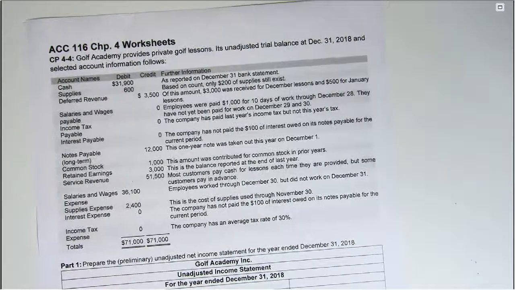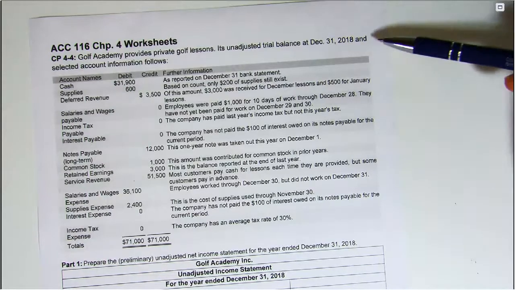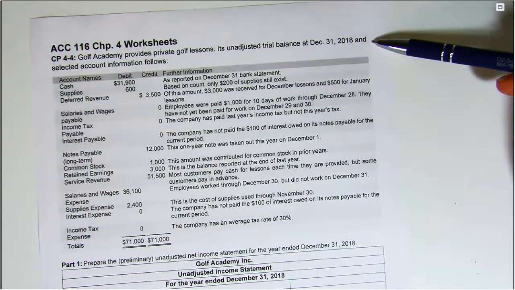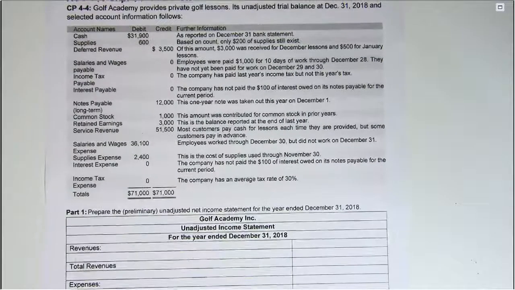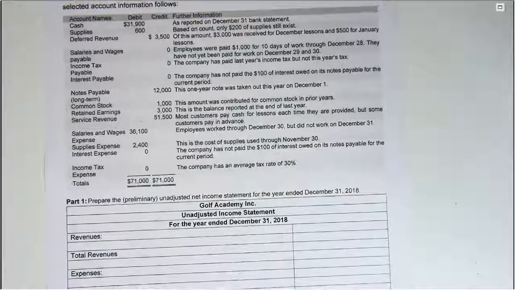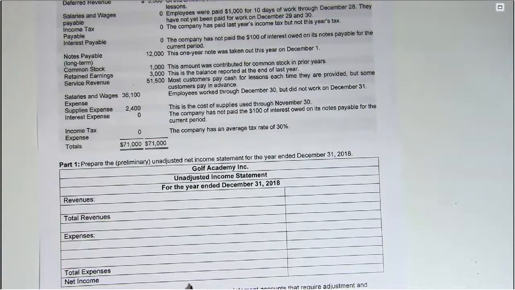Okay, so we'll be doing CP4-4, and this is for Golf Academy. Golf Academy provides private golf lessons. Its unadjusted trial balance at December 31st, 2018, and selected account information follows. Now, before we do anything with the adjusting entries, what this problem intends for us to experience is the difference between the unadjusted net income and the adjusted net income.